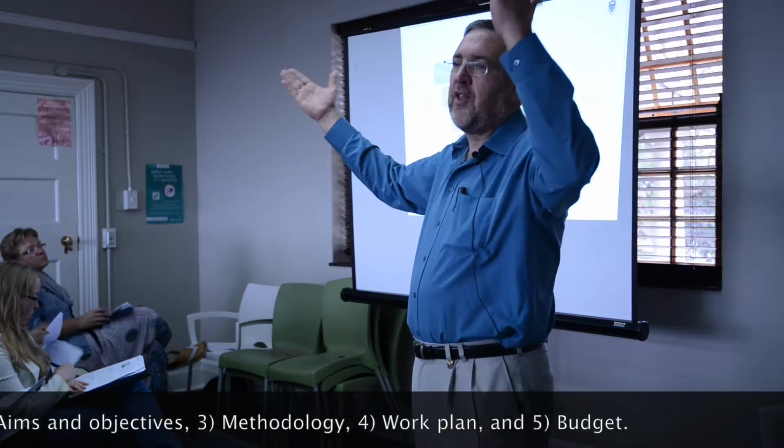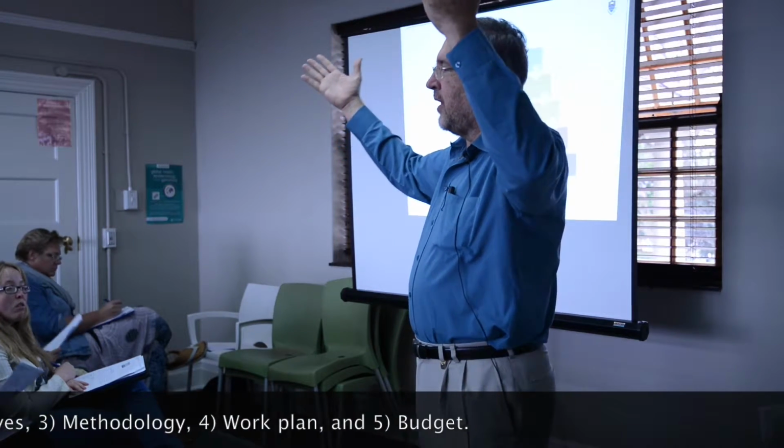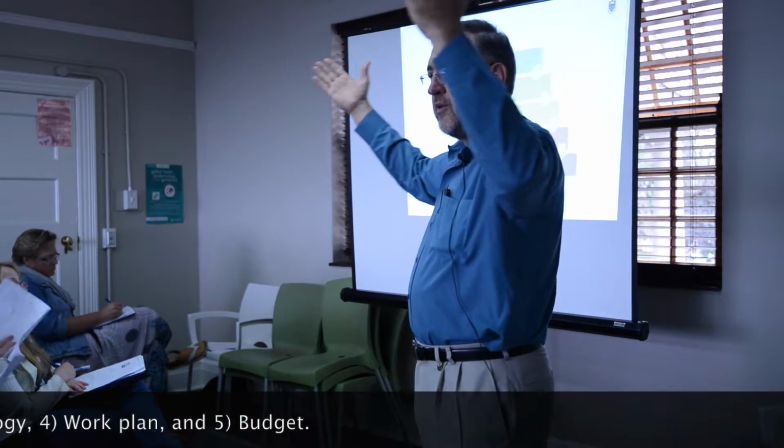In fact, you can think of an upside-down triangle. The problem statement, research question is often the broadest thing, and it slowly sharpens and focuses down to the budget. The budget is what you're really going to do. That's where the money is. That's what you're going to do.